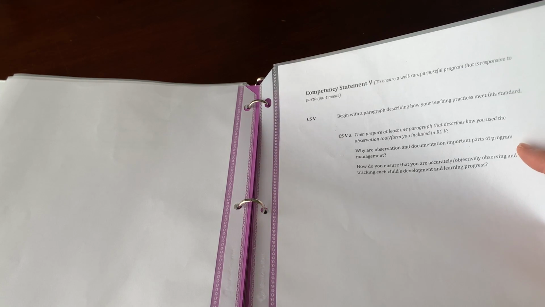Competency statement 5 is to ensure a well-run, purposeful program that is responsive to participant needs. This is a short one here. You have a paragraph describing how your teaching practices meet that standard, and then just a letter A where you're going to prepare a paragraph that describes how you use the observation tool, and then you're going to answer the questions related to that in your competency standards book.